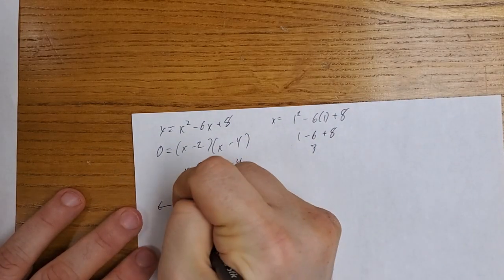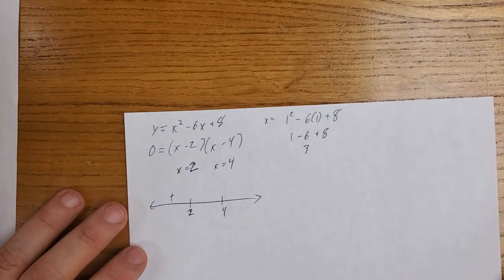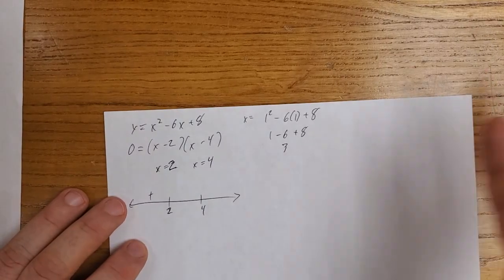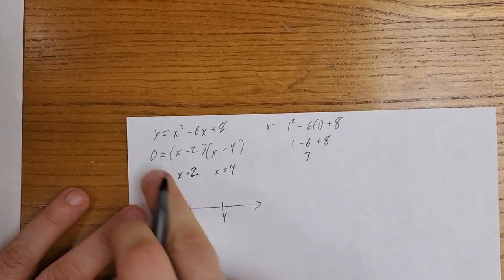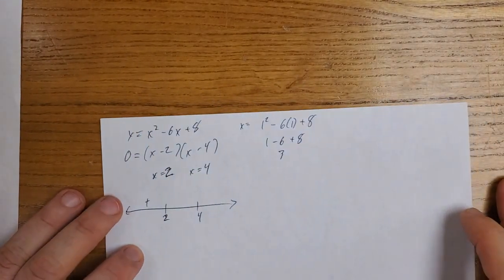So everything less than 2 is going to be a positive value. You can check it with other numbers. You can check it with 0. Plug in 0, just get 8. It's a positive number. We know that.